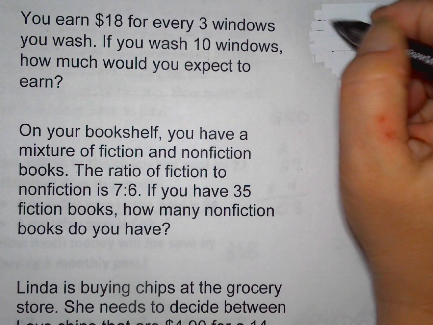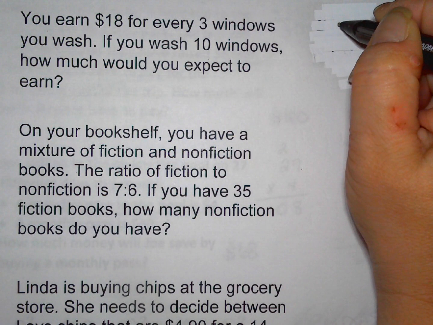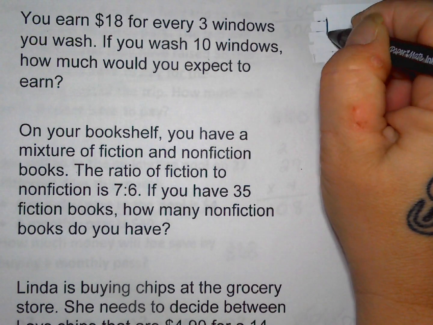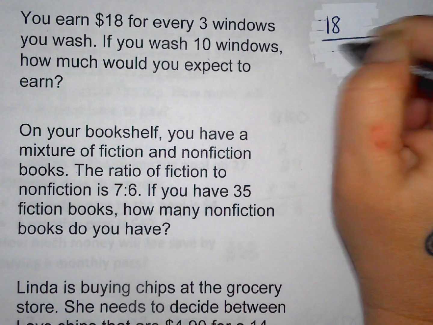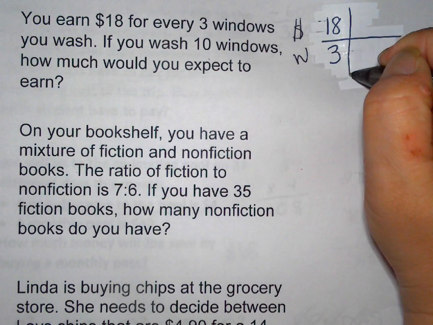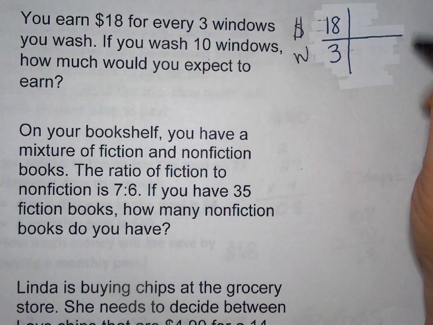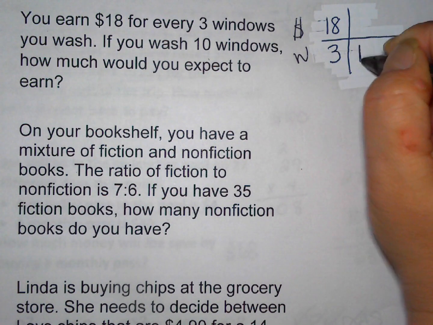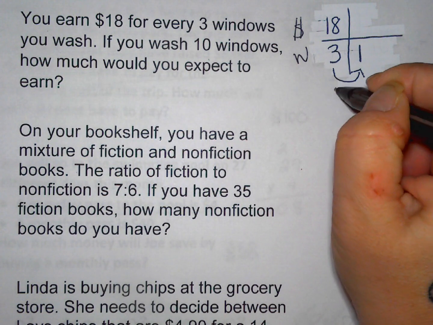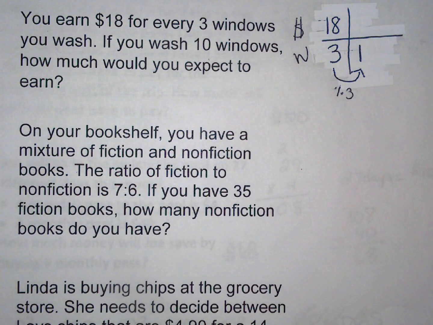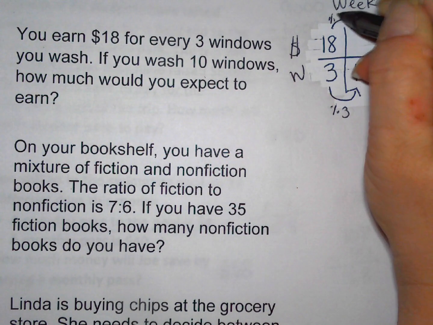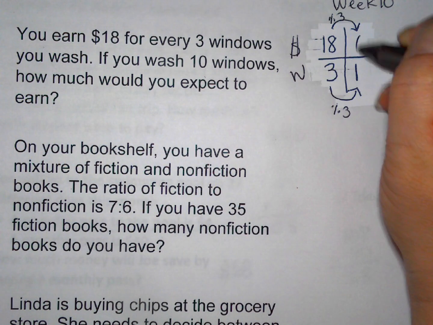Okay, so if I have $18 for 3 windows, I have 18 to 3, this is dollars to windows. I need to figure out my unit rate, and in order to do that, I have to figure out 1. How much is 1 window? Well, to get from 3 to 1, I divide by 3. And if I do it on the bottom, I do it on the top. So 18 divided by 3 is 6.